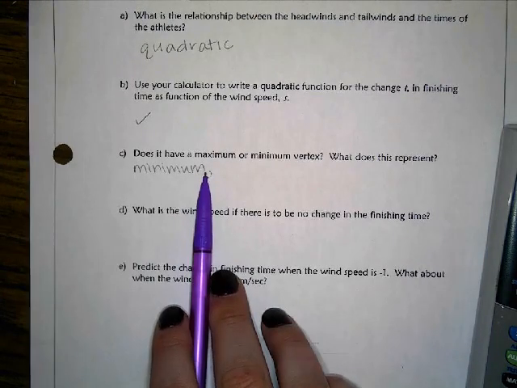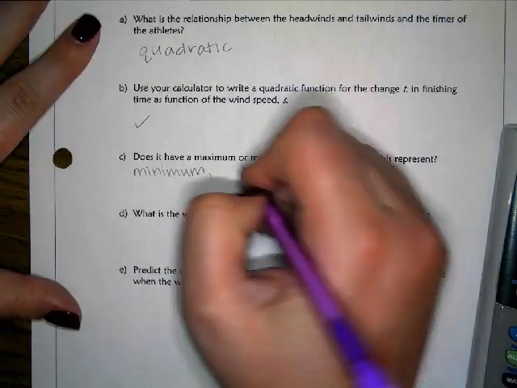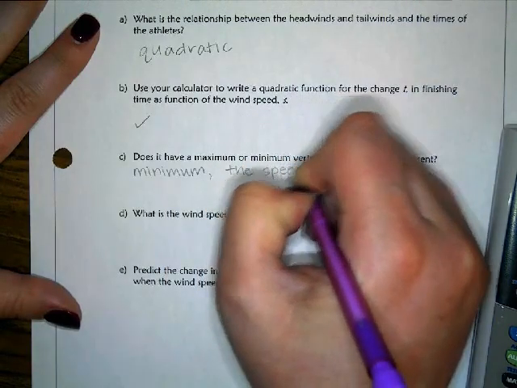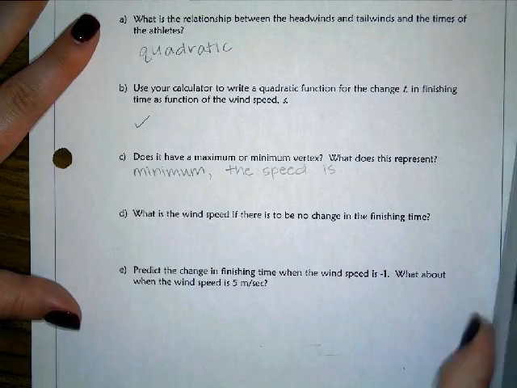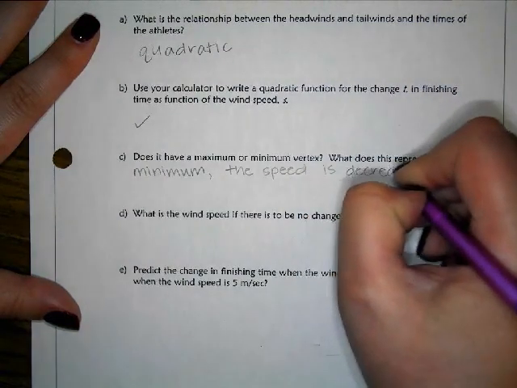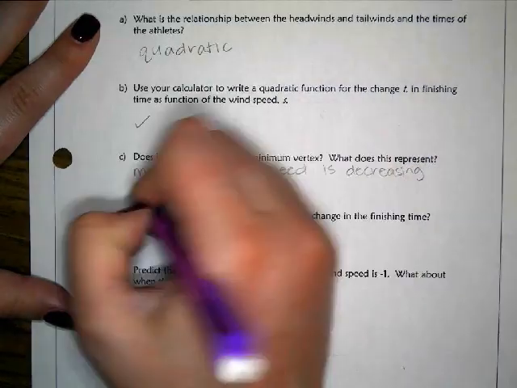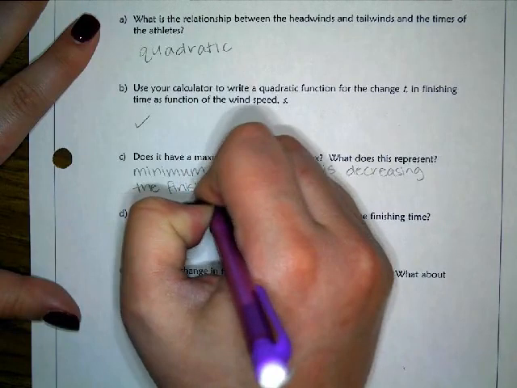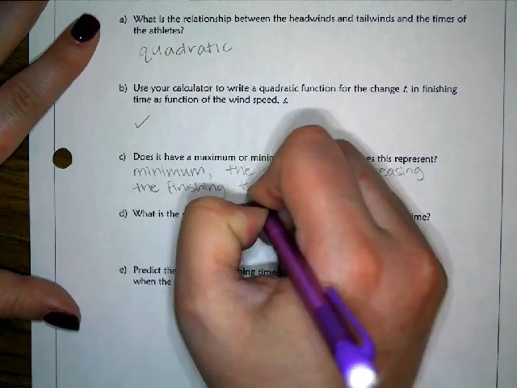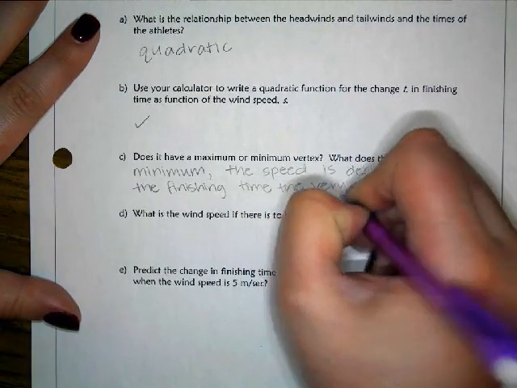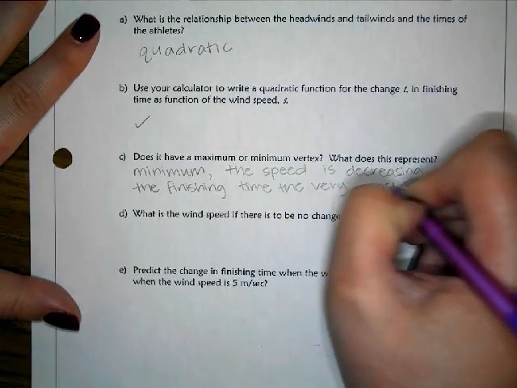Does that make sense? The wind speed is decreasing the finishing time the very most.